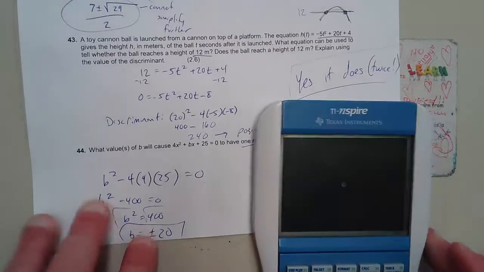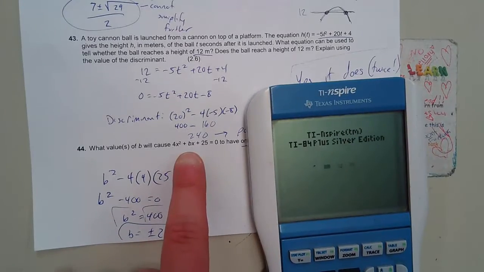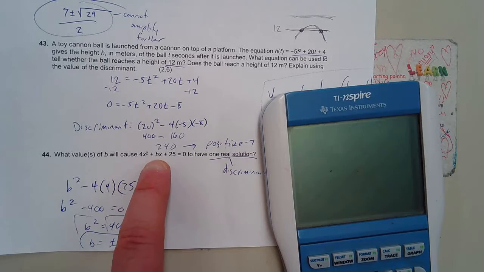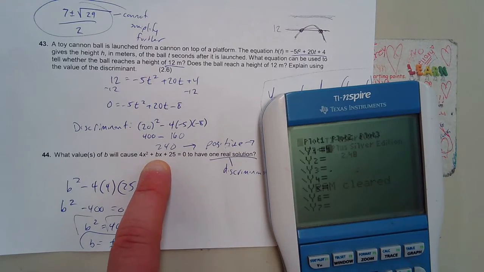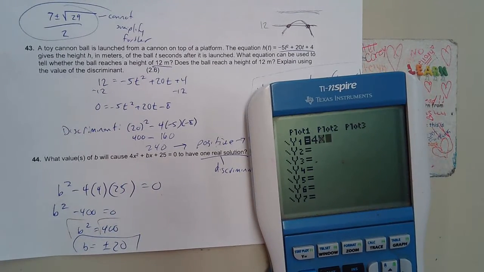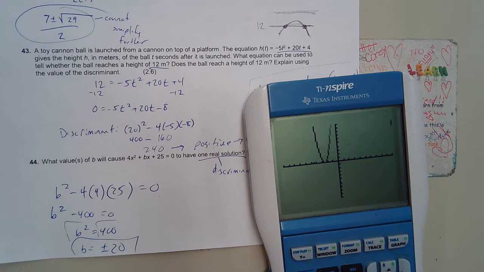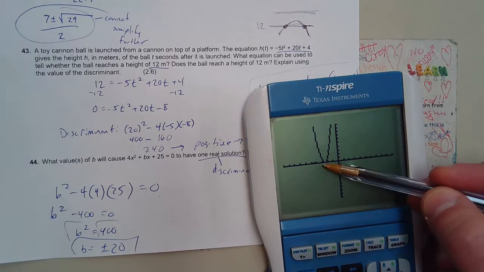All right, so if I'm talking about this one, I think 20 or negative 20 works here to give this one solution. So I'm just going to plug this in with 20 in for my B value, and I'm going to see if the graph does what I say it's doing. So if I put in 20 for my B and I graph this, this should only cross once. Perfect, and it does. You can see the vertex sitting right there.